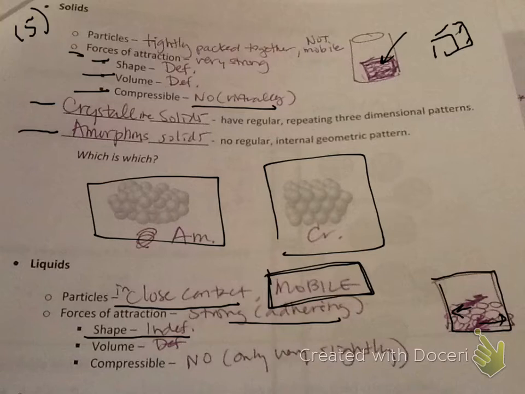Their shape is indefinite. What about the volume, the amount of space it takes up? Well, because liquid particles are still in close contact, they can't be pushed much tighter, all right? So the volume is definite. They're always in close contact. They always take up the same amount of space, regardless of their shape. And in general, liquids are virtually non-compressible. They don't compress or pack tighter because they're already packed tightly.